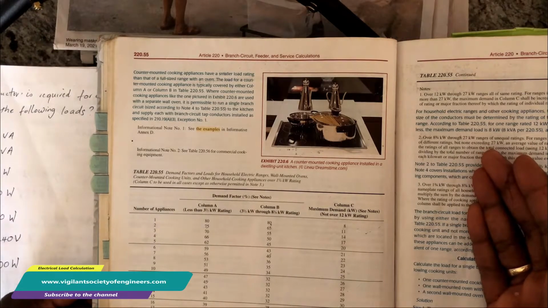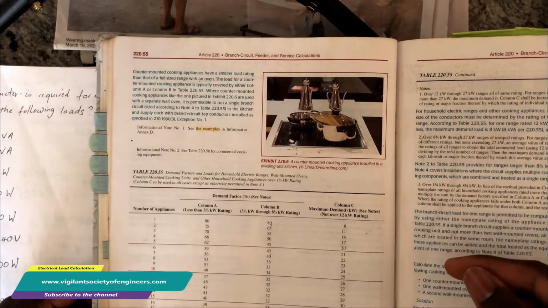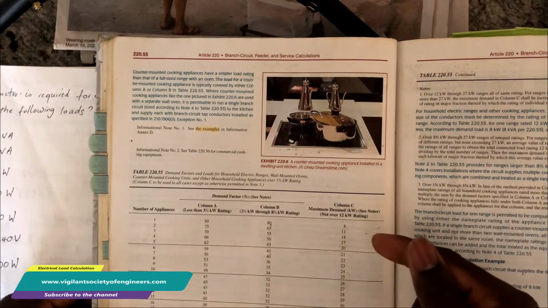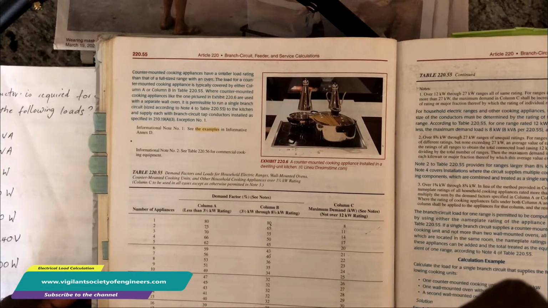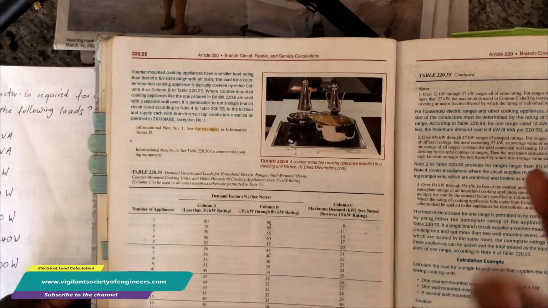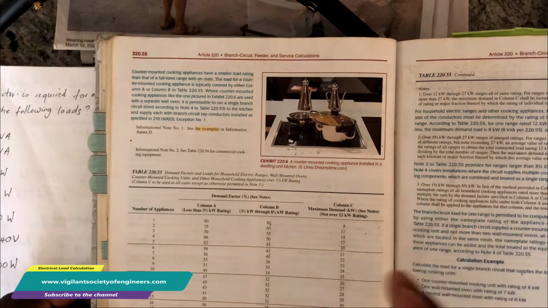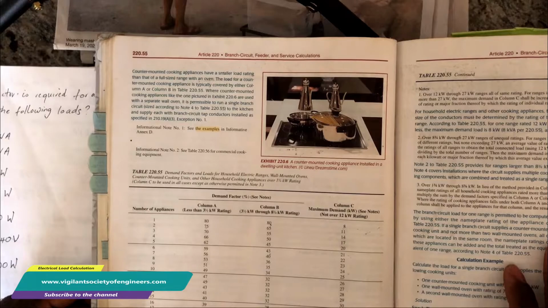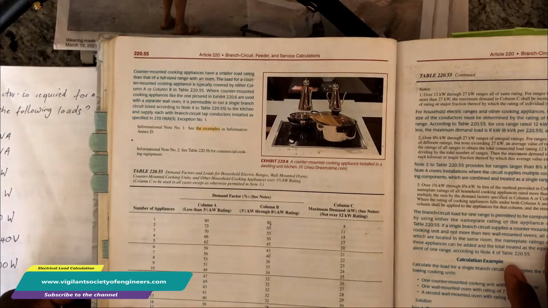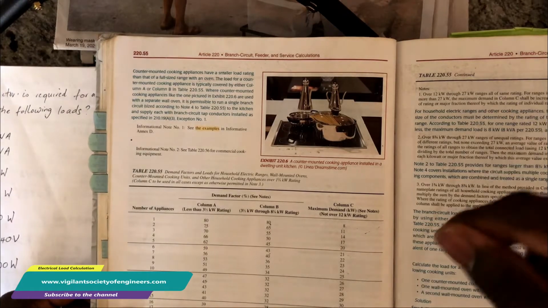Now, from the rules within this calculation, anything in excess of 12 is the increased amount that is going to be added to the 8. That means we would increase the demand by 5% for each kilowatt in excess of 12.